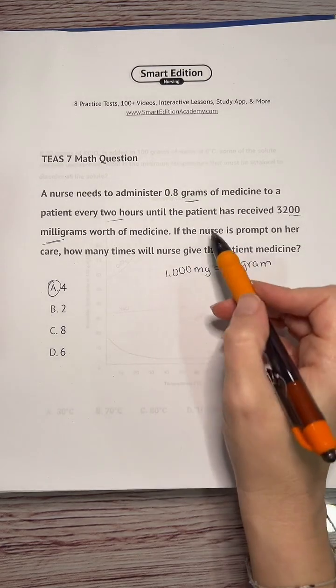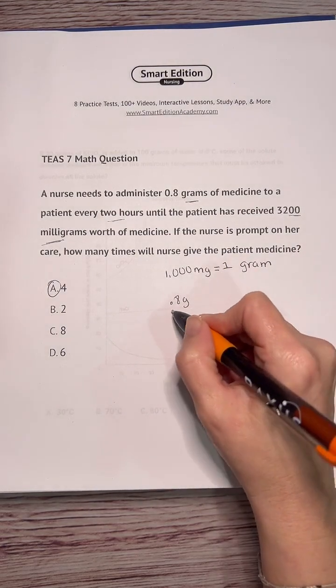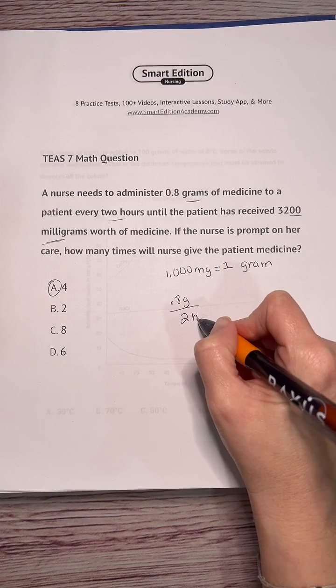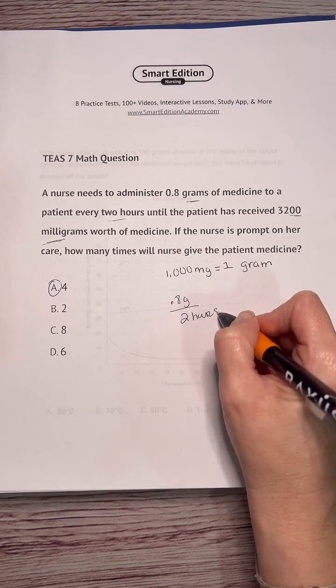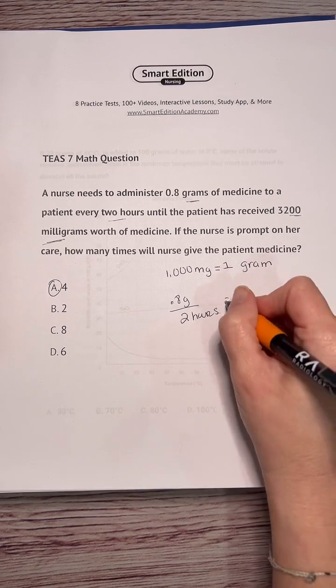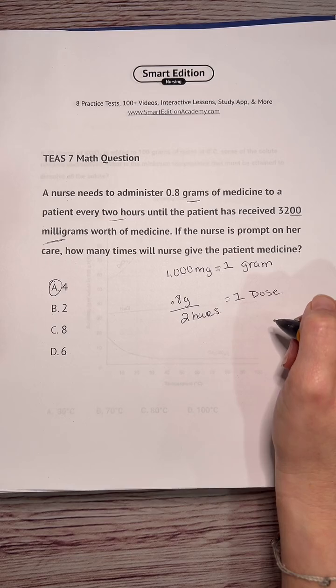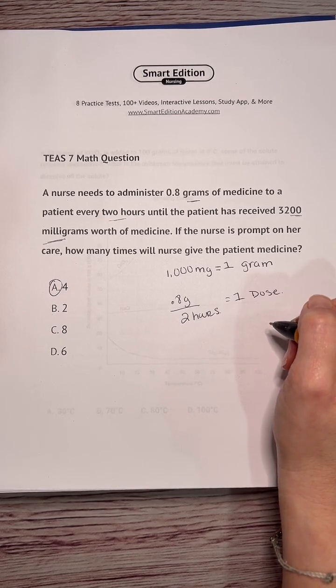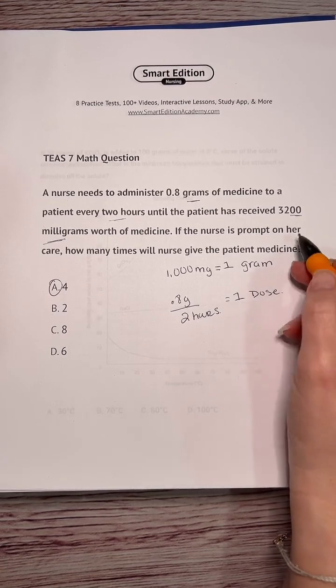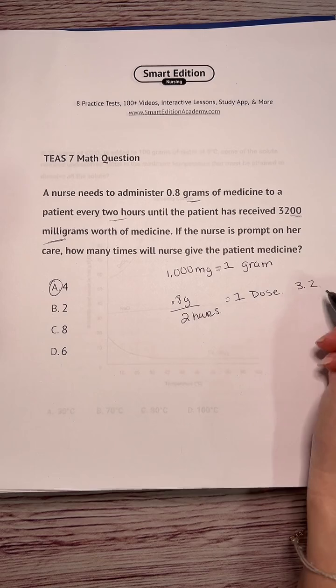So we know that she is giving 8 grams every 2 hours, and that is what the word problem is giving us, in 1 dose. So now we need to determine the number of doses. In order to find how many doses are needed to reach basically 3.2, okay?